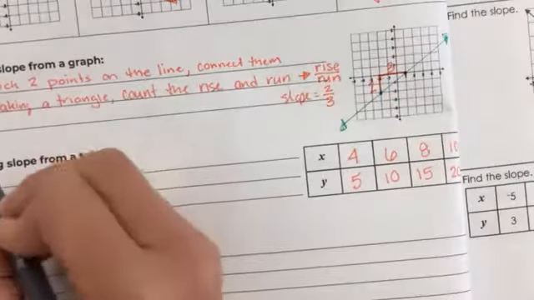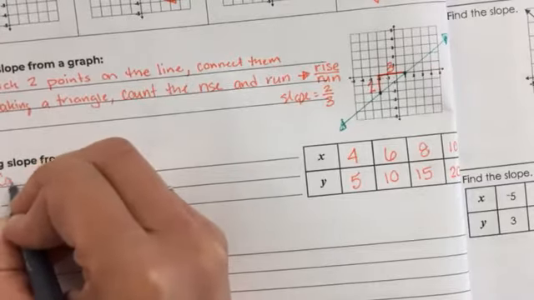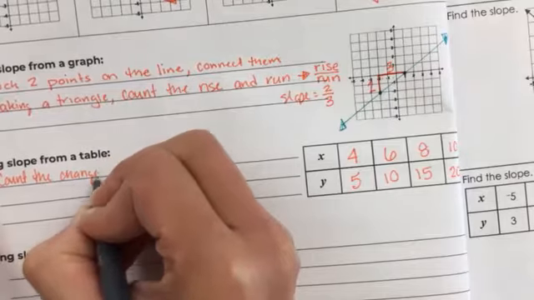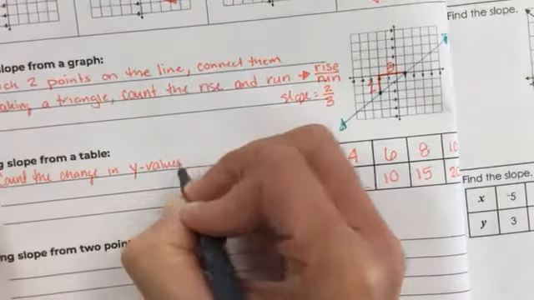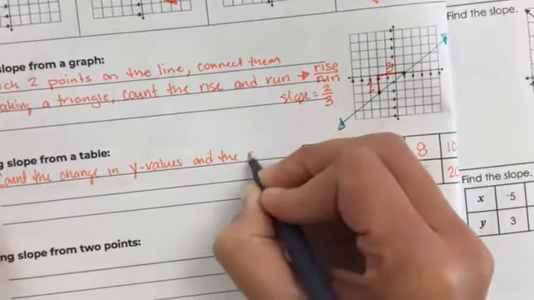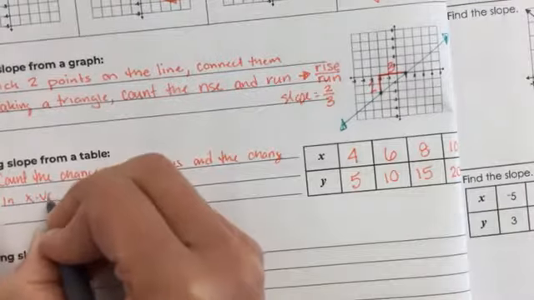Okay. So the first thing that you would do is to count the change in y values and the change in x values.